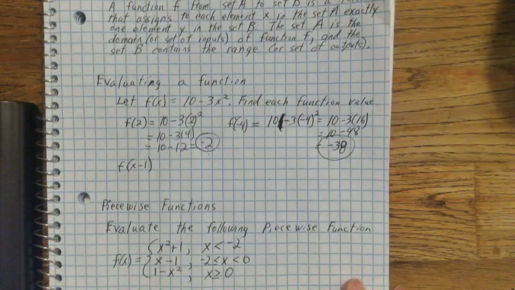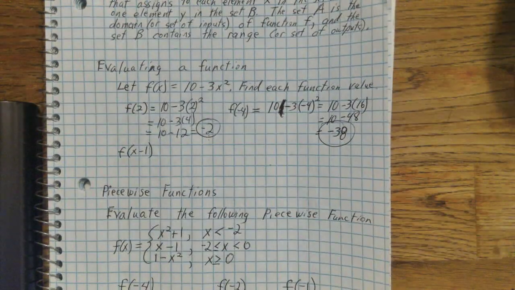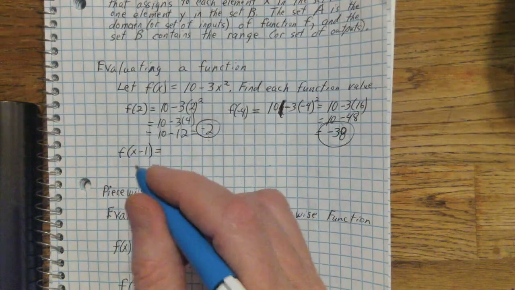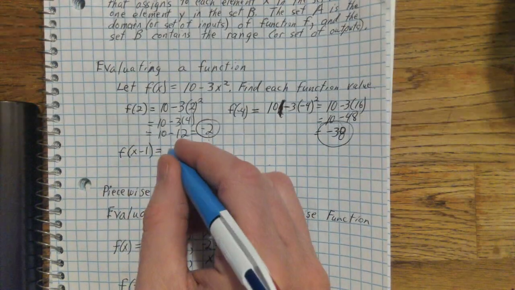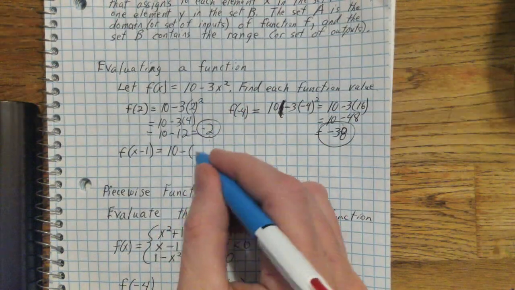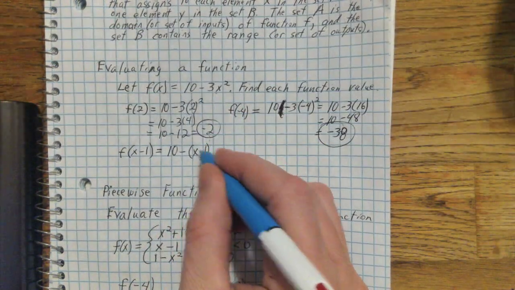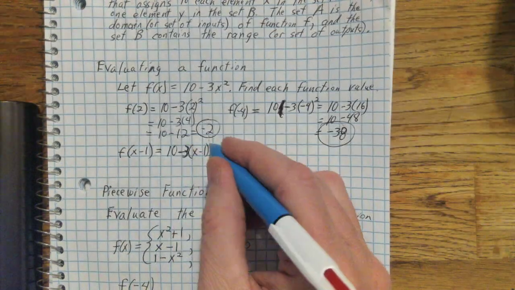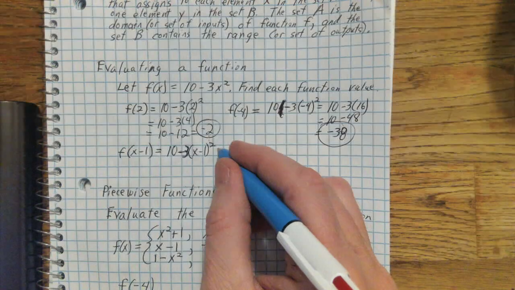Now sometimes we can just put an expression in for the function. So f of x minus 1. I am taking the x out of here and replacing it with x minus 1. The 3 stays though. 10 minus 3 times x minus 1 squared.